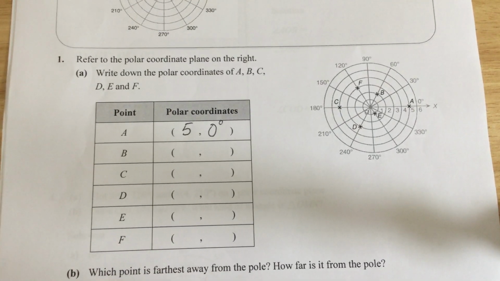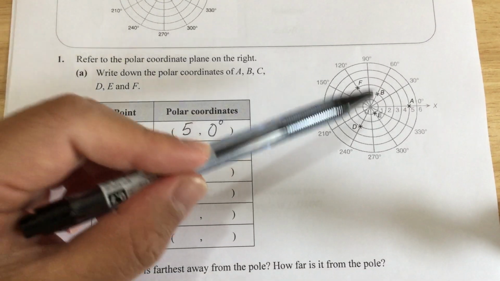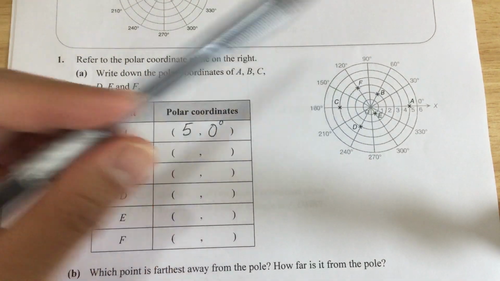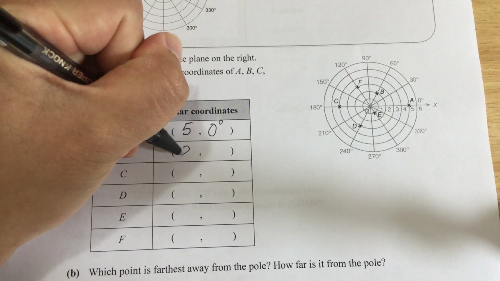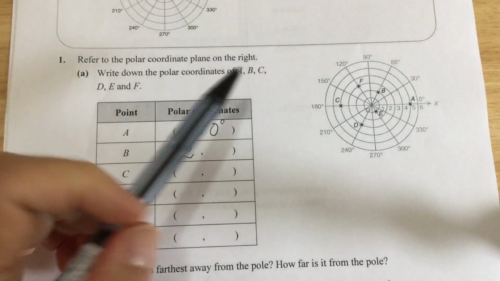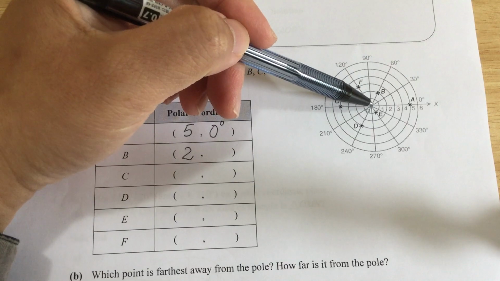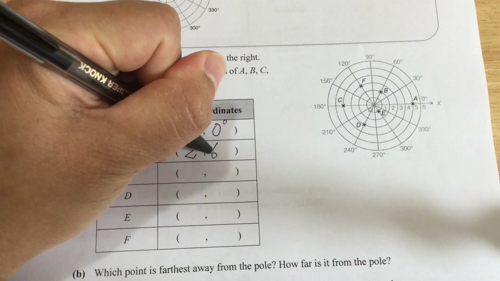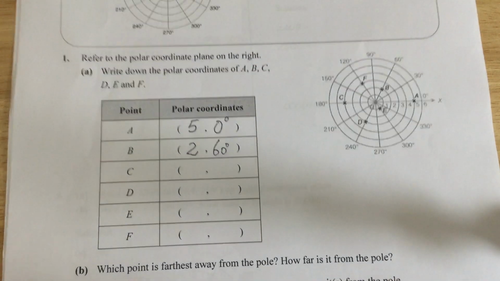Okay, let us do another example. For point B, you will see it lies on the 2nd circle, so this is 2 units. And then we look at the angle: B is at 60 degrees. So we write down 2 and 60 degrees. So we finish what we learned.